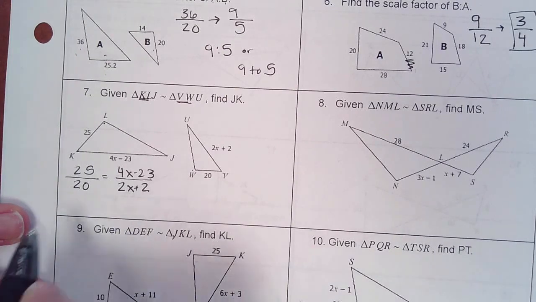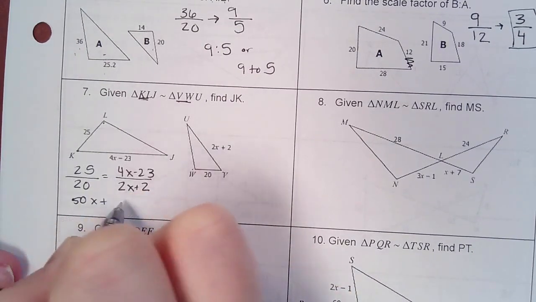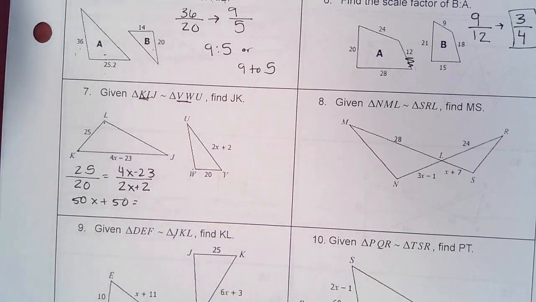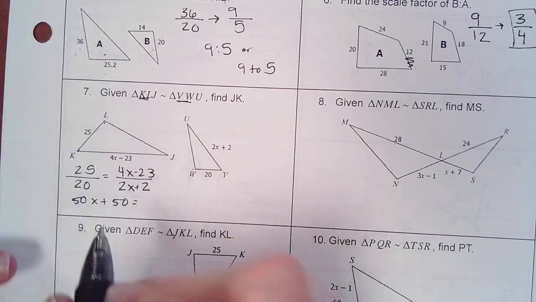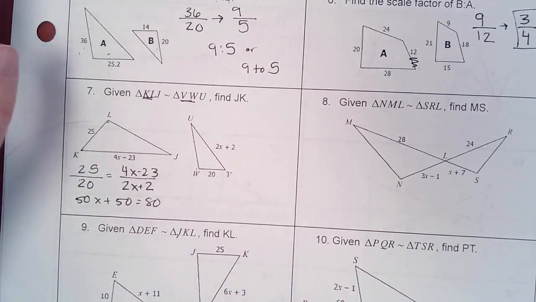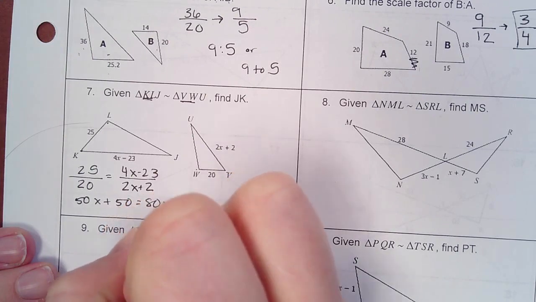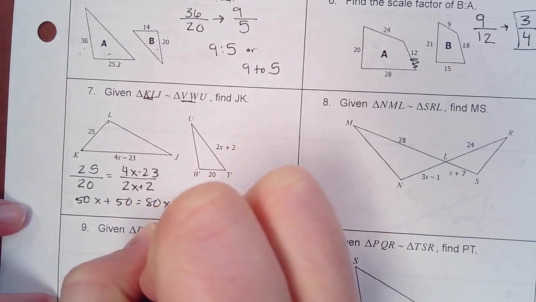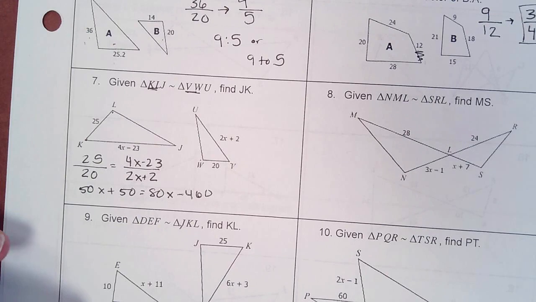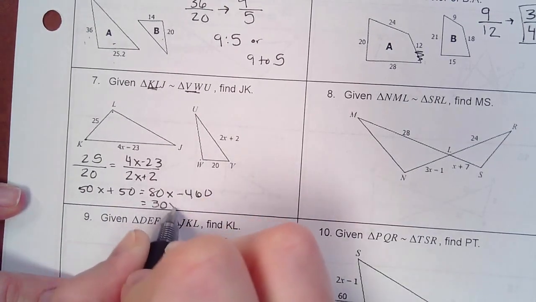Let's cross multiply. 25 times 2x is 50x plus 50 equals 20 times 4x should be 80x. And then 20 times negative 23 should be negative 460. Combine like terms, so subtract the x's, so I should get 30x.